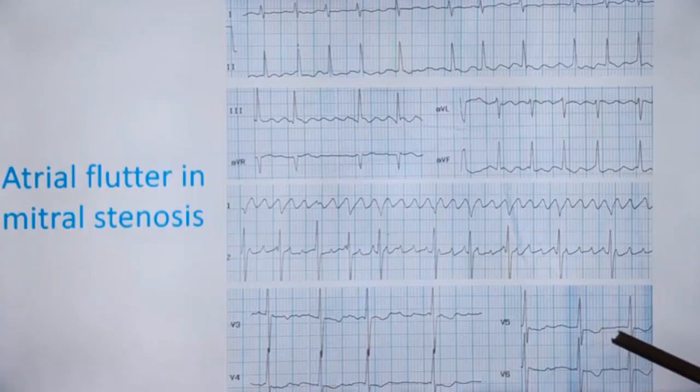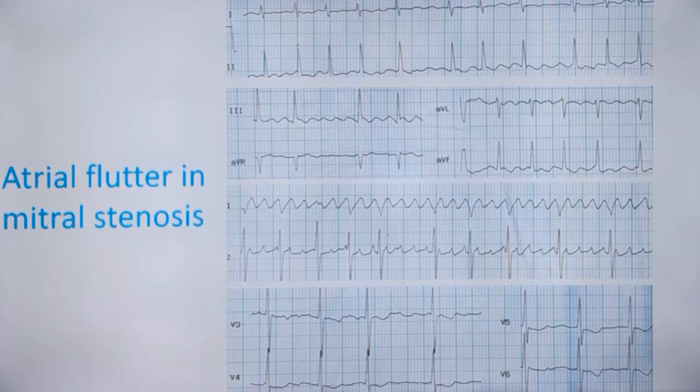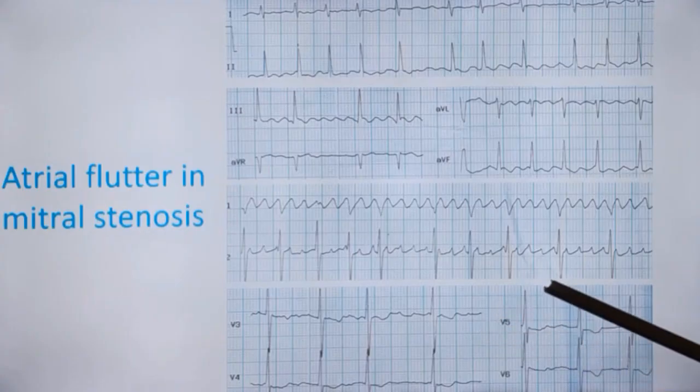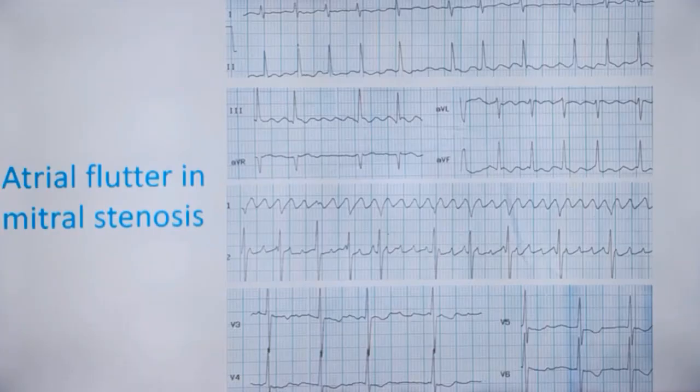And in other leads, the waves are hardly seen. Here, small flutter waves, or you would think it is P wave only and not flutter wave. Here, almost nothing is seen. So this highlights the importance of checking multiple leads in arrhythmia analysis. Suppose this is the lead being monitored, you might think it is atrial fibrillation. Especially if this is a patient with mitral stenosis, you think of atrial fibrillation. And the RR intervals are somewhat irregular also. But the irregularity is because of varying conduction of the flutter waves into the ventricles.